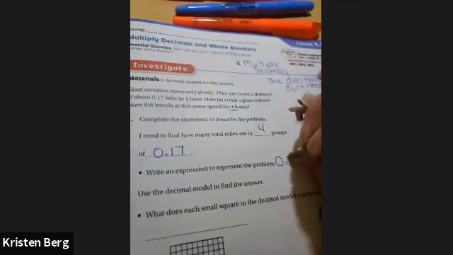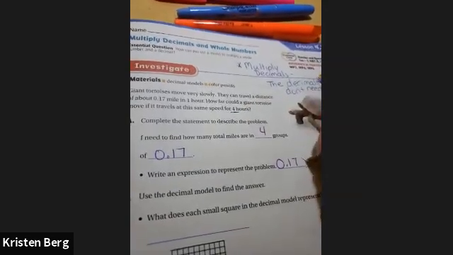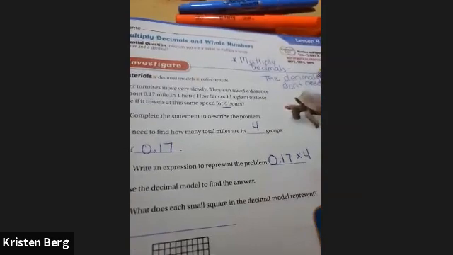So to write an expression to represent this problem, in order to solve this, I would need to take 1,700ths. That was just for 1 hour, but we're not just talking about 1 hour's worth. We are talking about 4 hours worth. So we can just times it by 4. So it says to use a decimal model to show this.